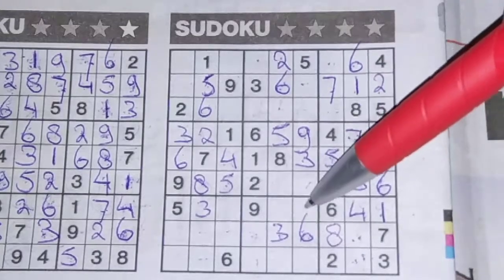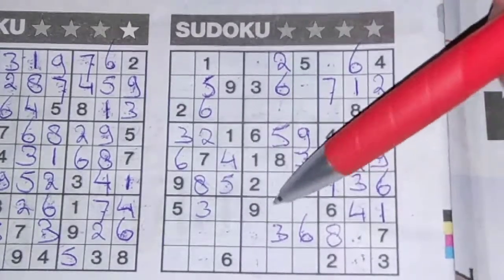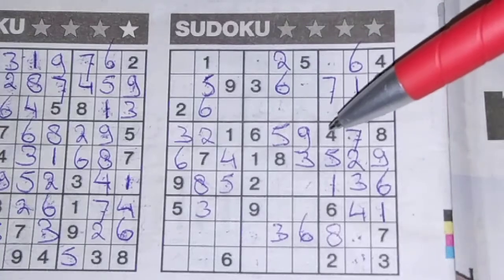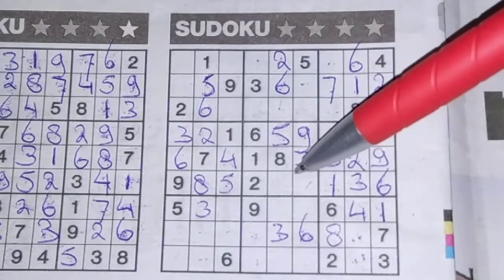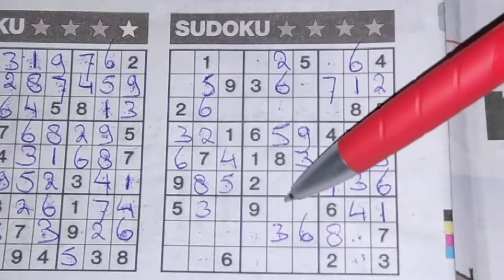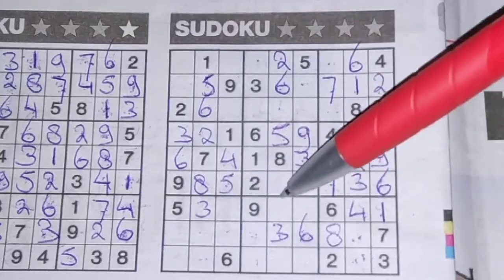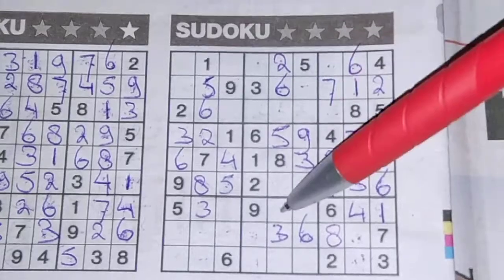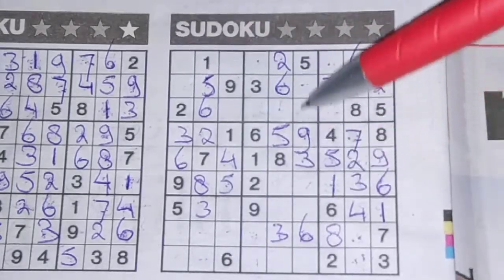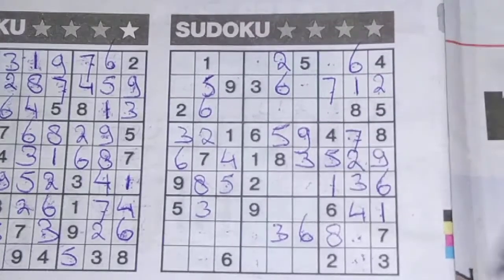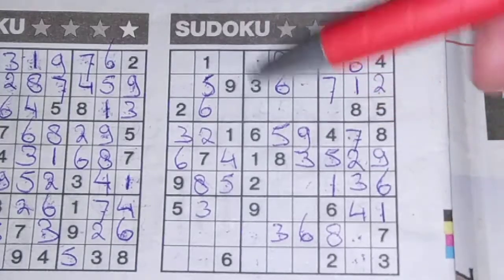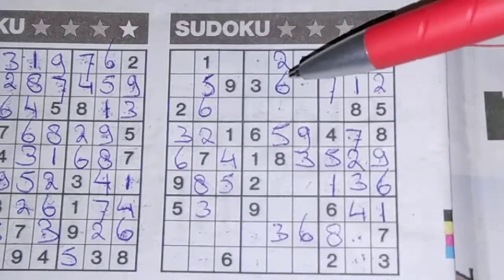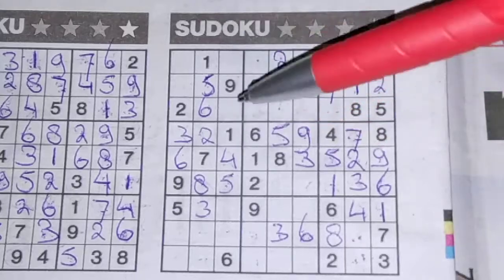Can I continue with these 3 numbers? The missing numbers are 2, 7, and 8. We have a 2 here, but no 7. No, I cannot fill this yet. Need to wait.